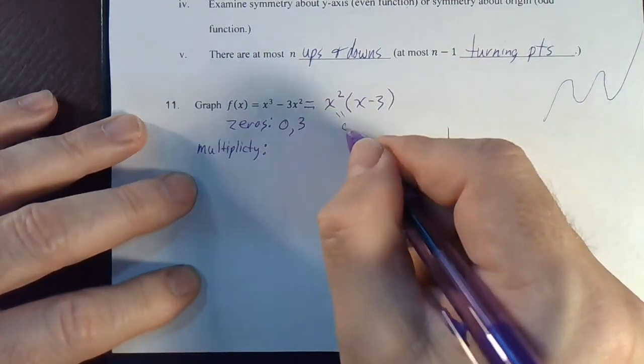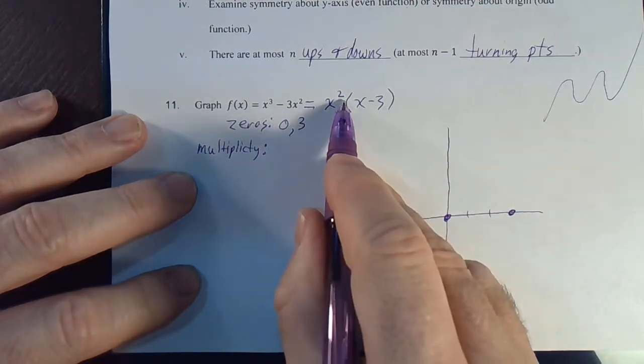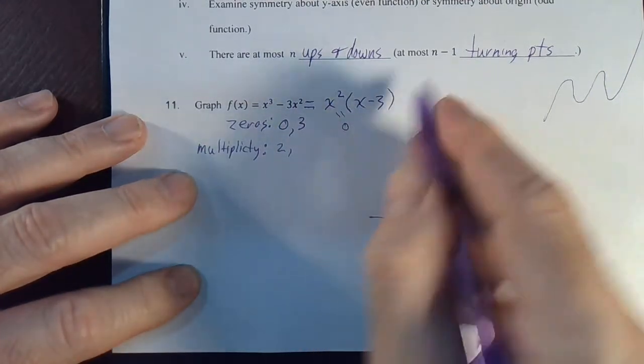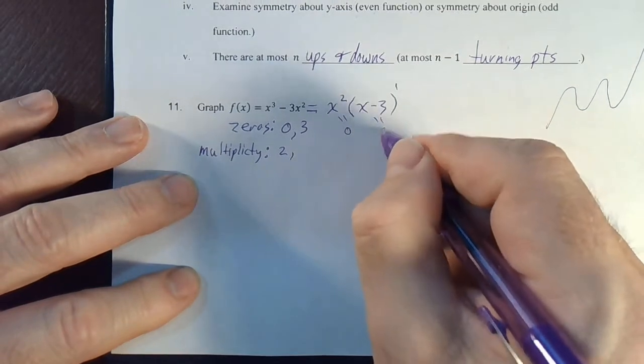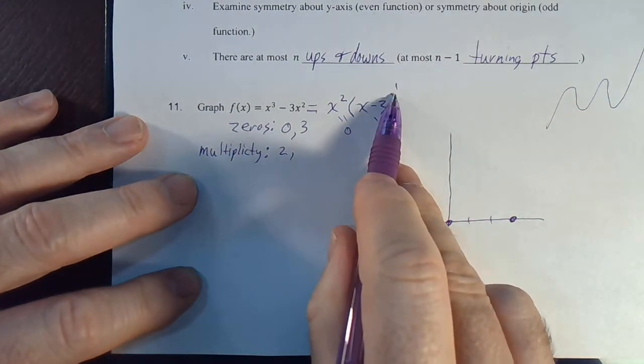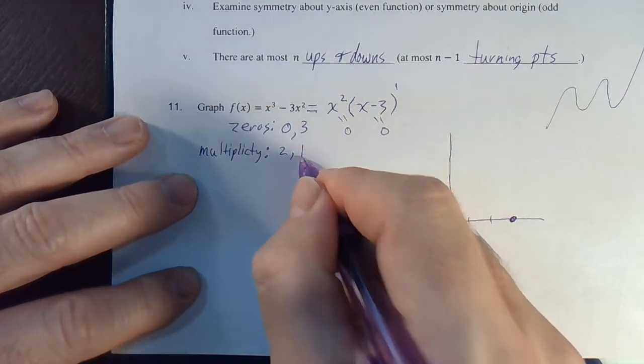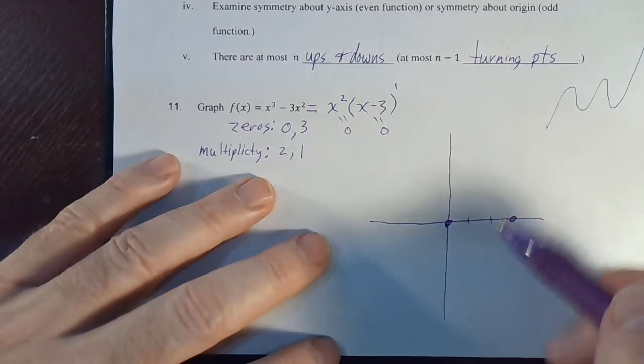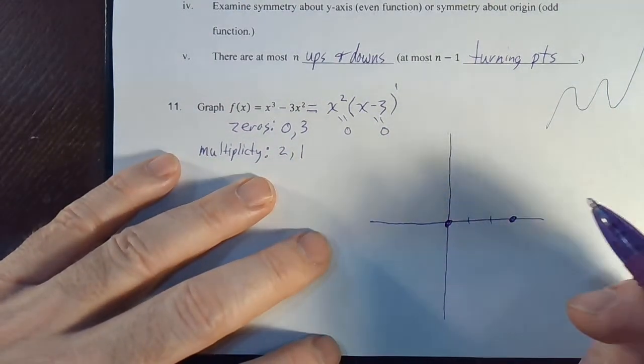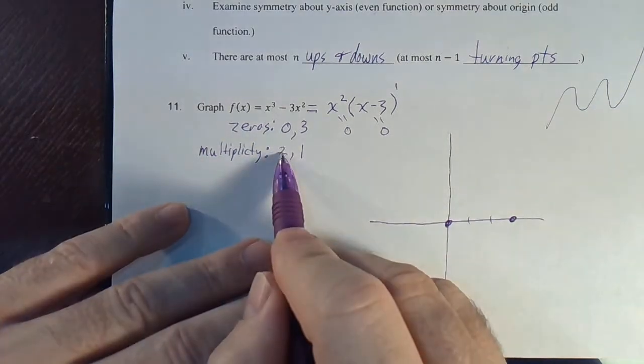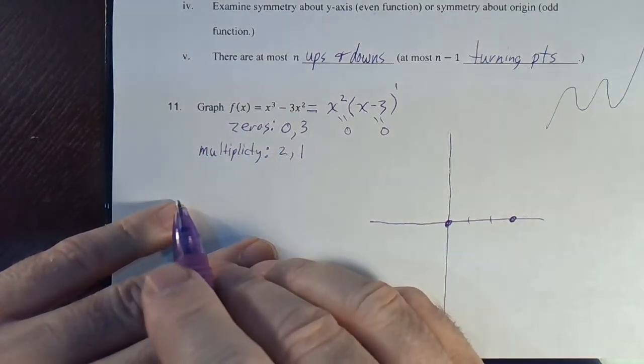Remember, we set this equal to 0 to get 0, and its multiplicity is 2. And we set this equal to 0 to get 3 as a root, and its multiplicity is 1. So it's going to cross through it at 3, and it's going to touch without crossing at 0 because 2 is even and 1 is odd.